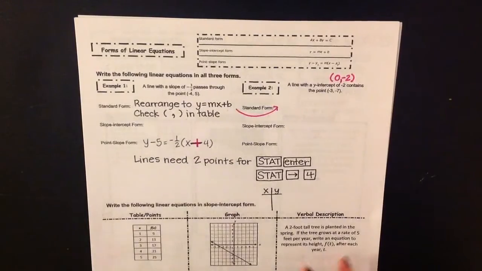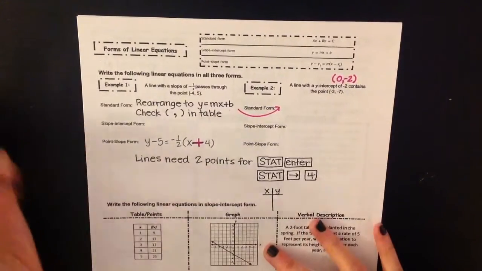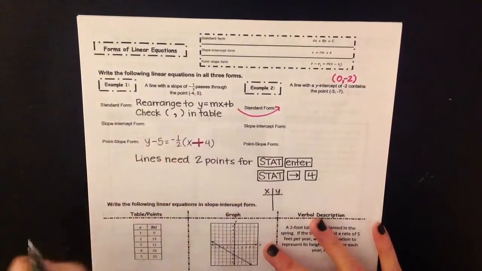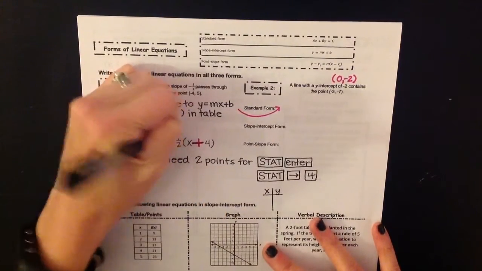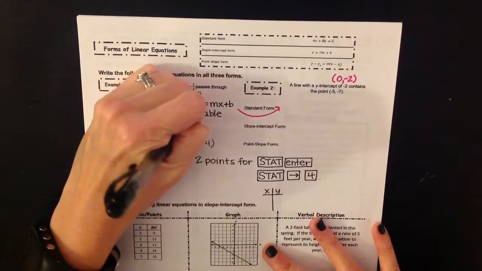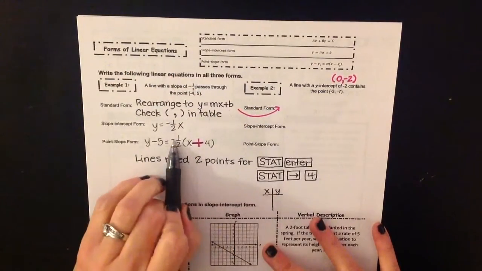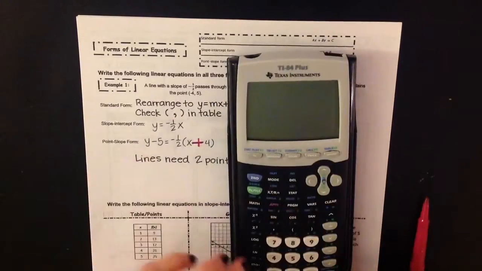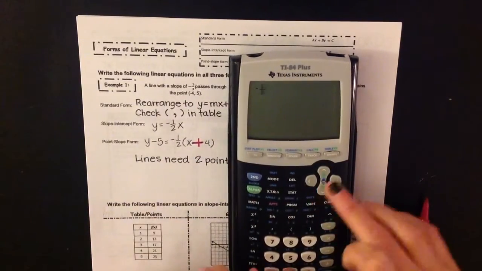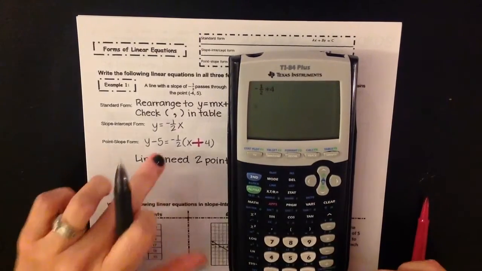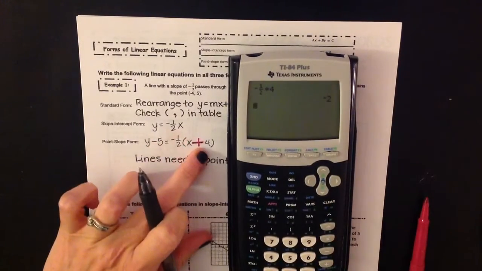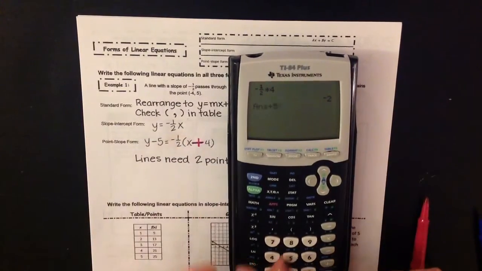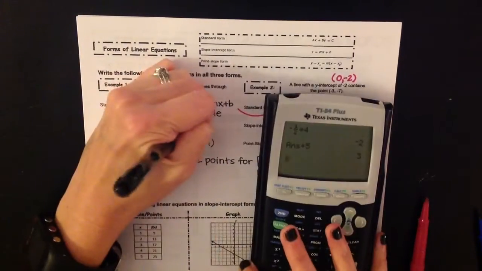Okay, slope-intercept form. All we have to do is rearrange this equation. So it would be y equals -1/2 x. And then -1/2 times 4, I'm going to do that in my calculator. And then if I move that 5 over, it's got to combine with this. But when I move that 5, it's got to change sign. So I would add 5 to a -2, and it's going to be +3.